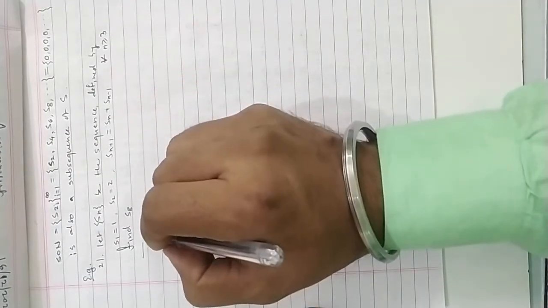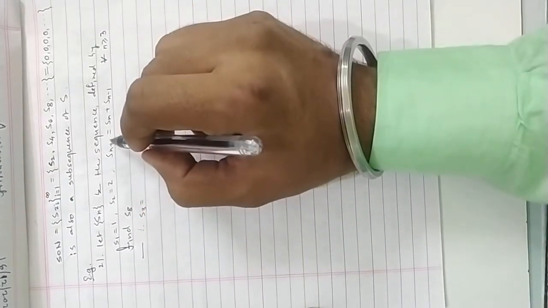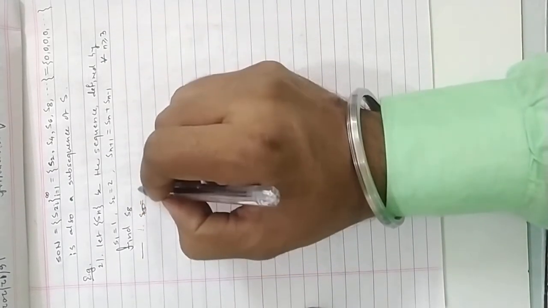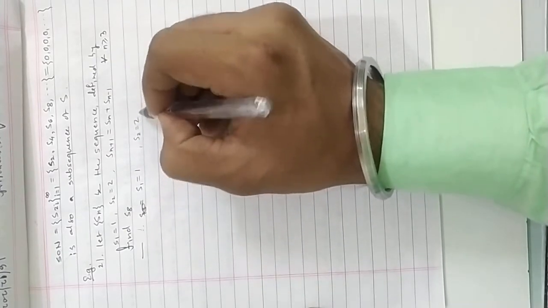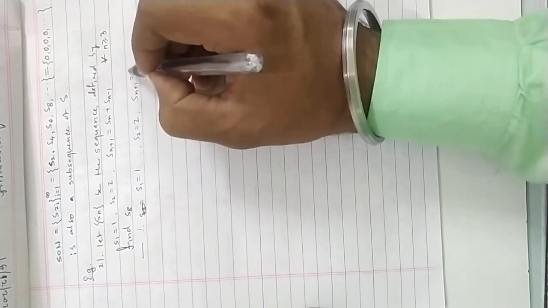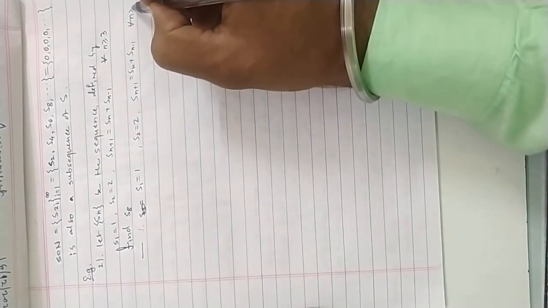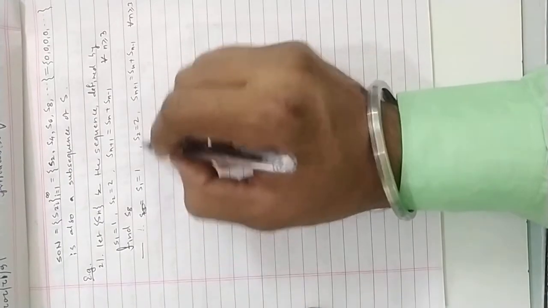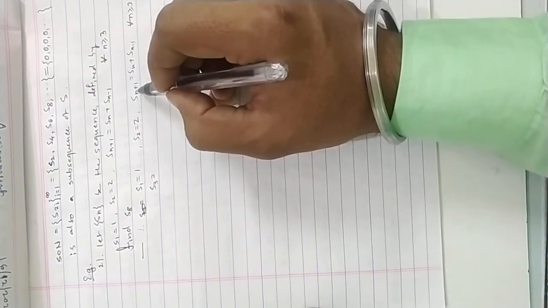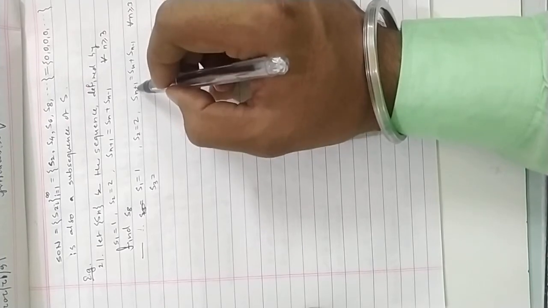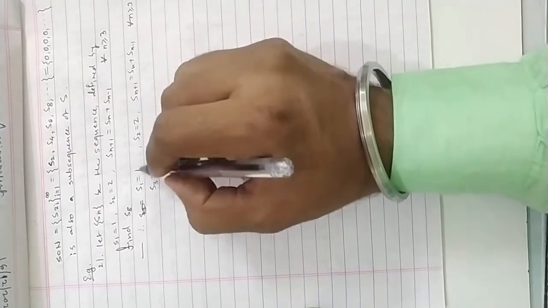So therefore S3, I have S1 and S2. It is given S1 is 1, S2 is 2, and Sn plus 1 is Sn plus Sn minus 1 for all n greater equal 3. So I have S1, S2. So what can be S3? For n equal to 2, I can find S3 will be S2 plus S1. So it is 2 plus 1 is 3.